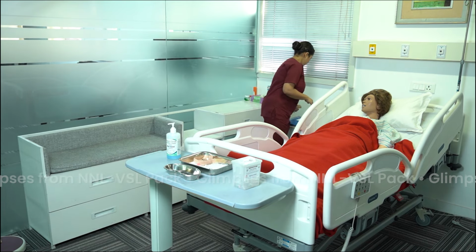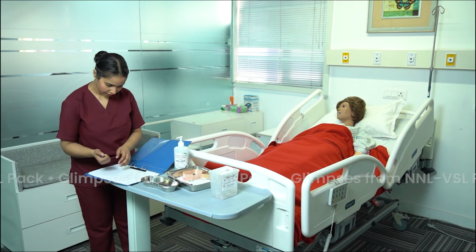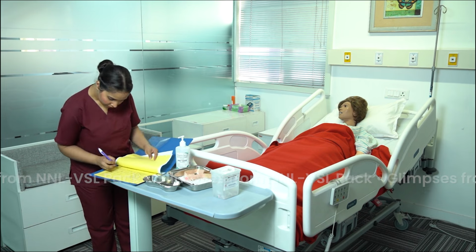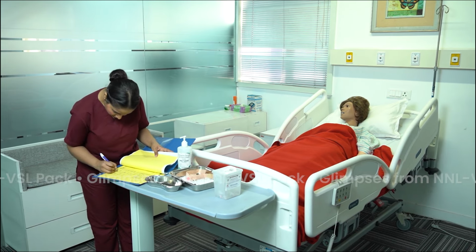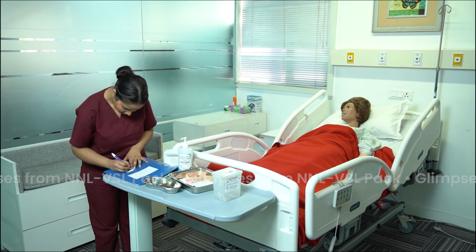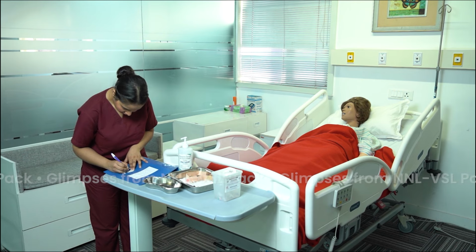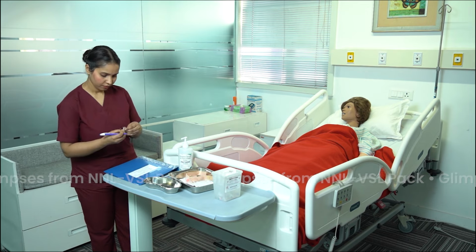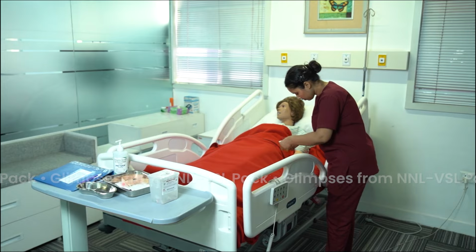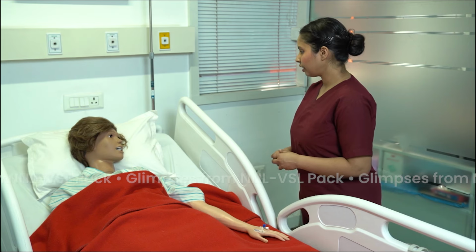Document the procedure in nurse's note, which includes date and review date, any problem encountered, and site and size of cannula and time. Okay ma'am, so I am done with your cannulation. You can take rest now.